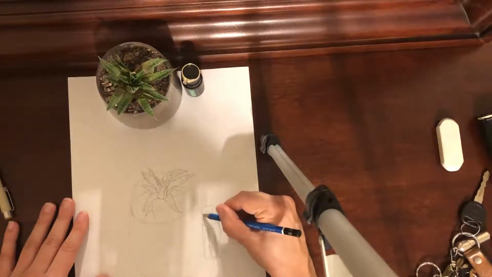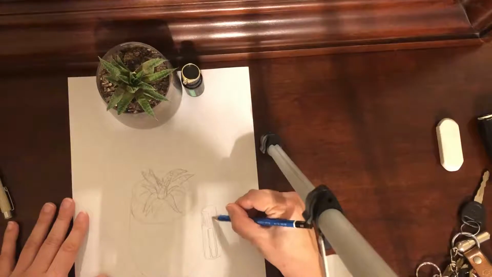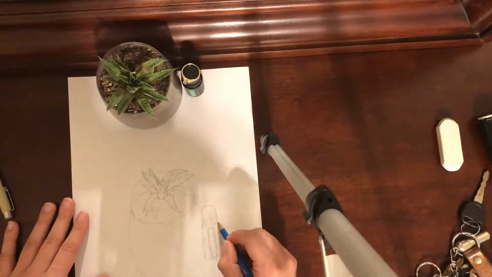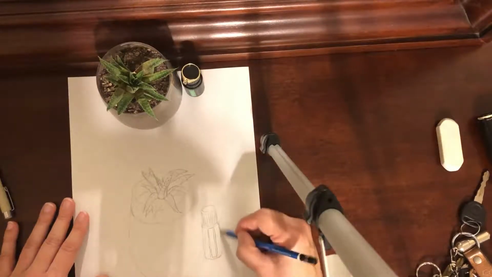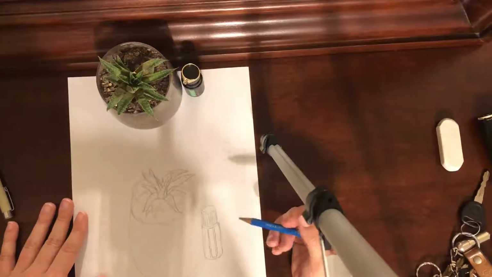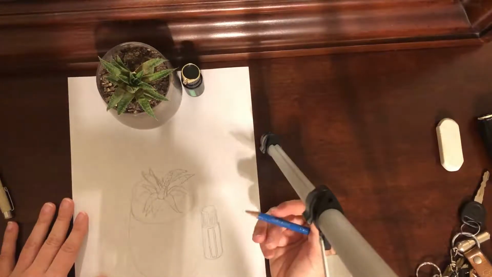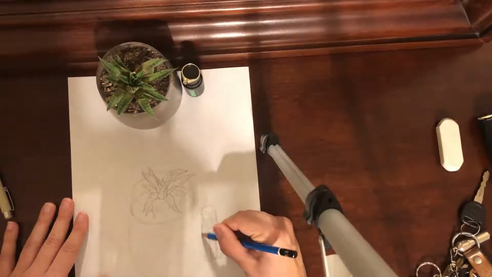This helps us see how big things are in accordance with each other. So we know this bottle could be a very large plant. We are not quite sure yet. So this bottle could be pretty big too.